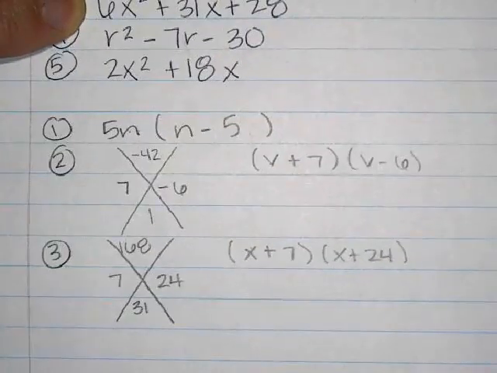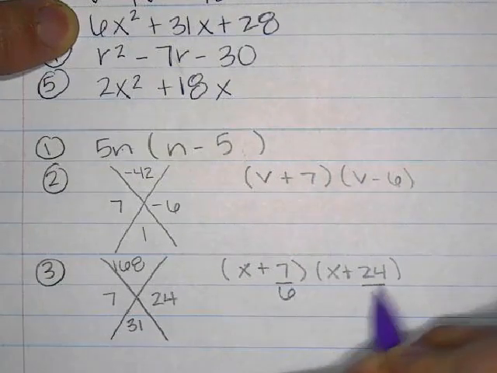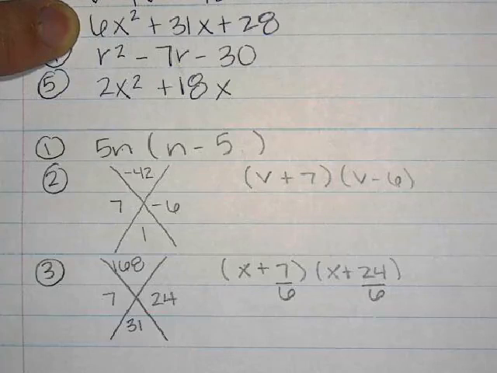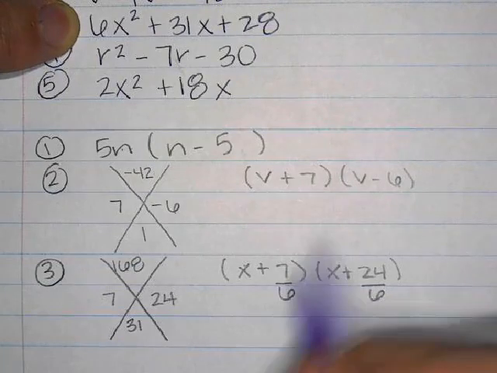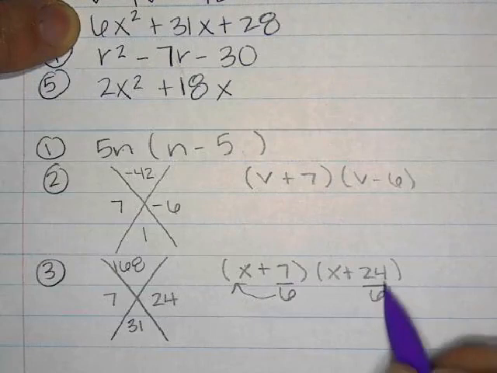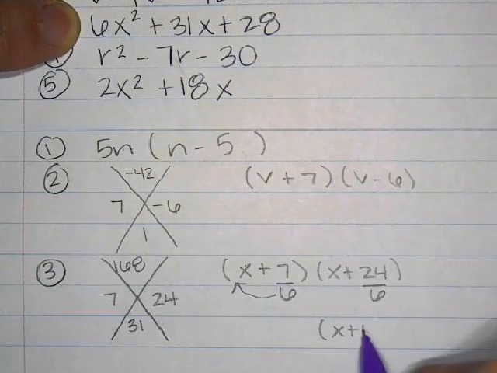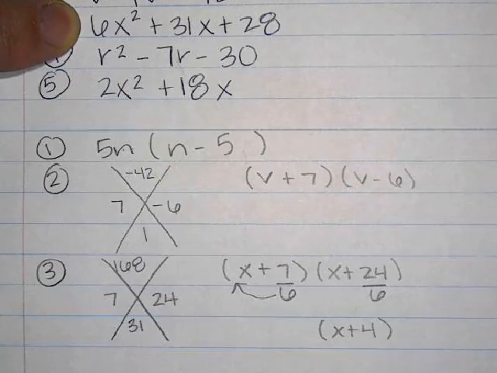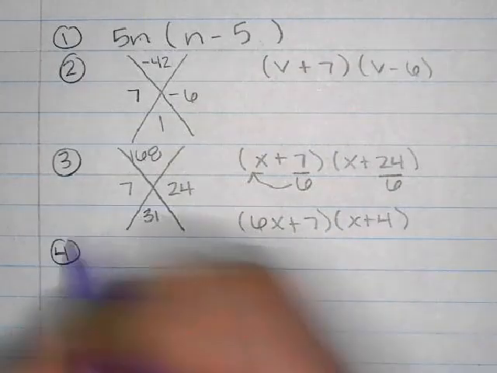And then what do we do from there? Divide by 6. So the number you slid over was a 6. So the number you have to divide by is a 6. And then what should we do? Bottoms up over here, and then this one simplifies, right? So what is the simplifying for this one? 4. So x plus 4, and then what is the other one? 6x plus 7. Okay.